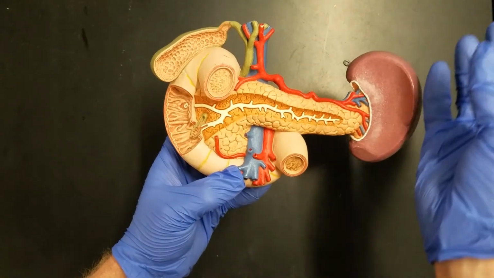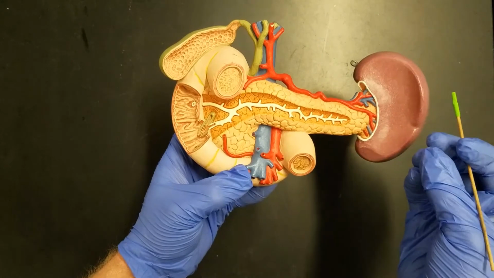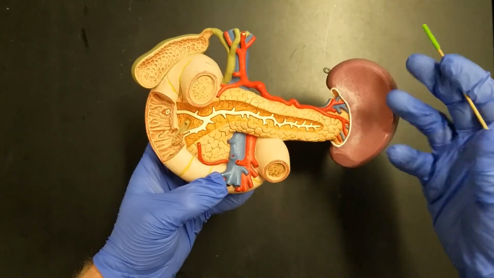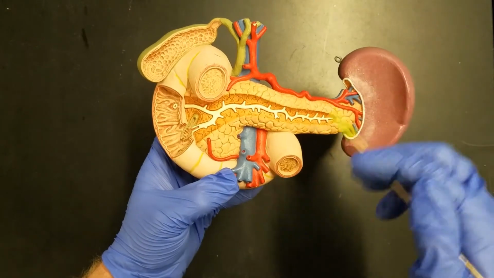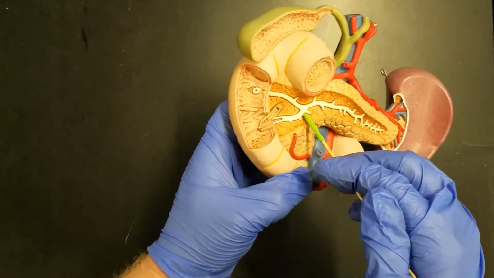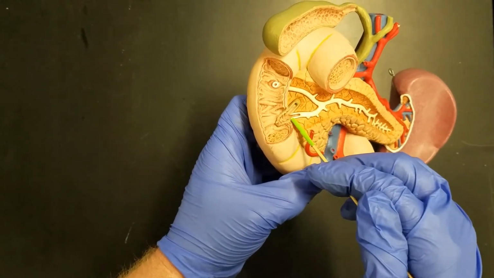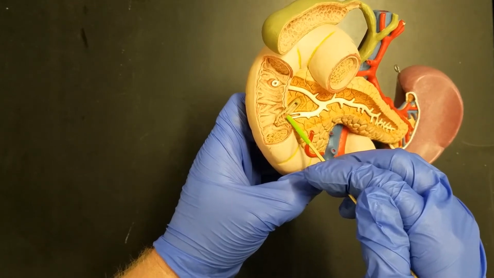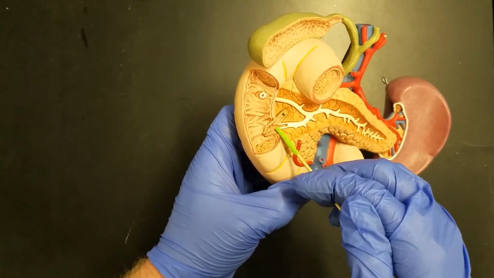It's draining all of the pancreatic juices, which are the collective term for all the digestive enzymes that the pancreas makes. All of that pancreatic juice is being drained by the pancreatic duct over to this shared passageway. This shared passageway is called the hepatopancreatic ampulla.